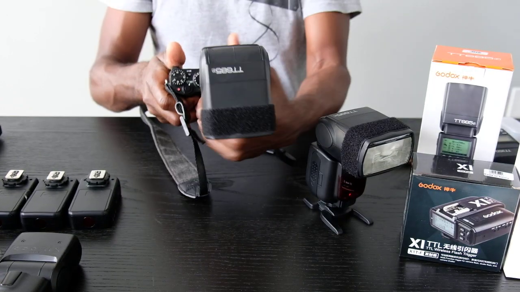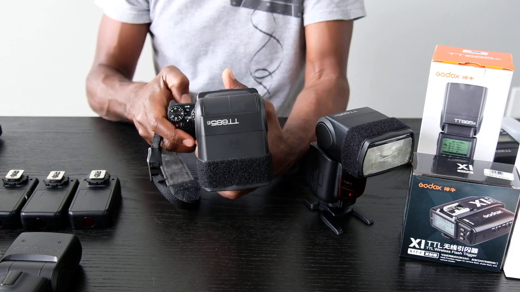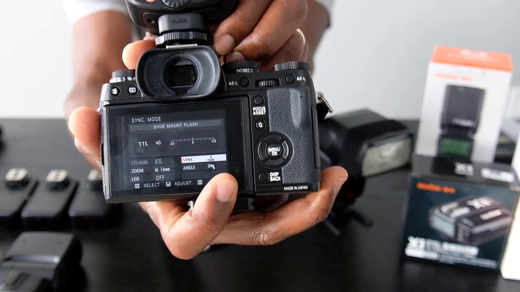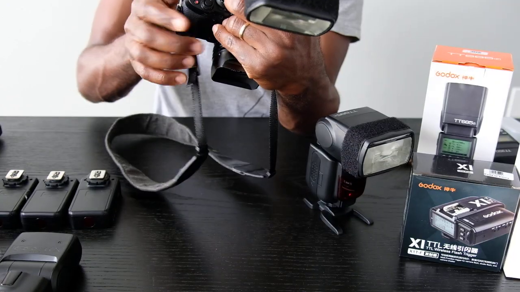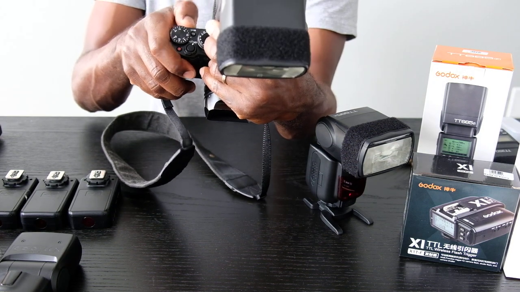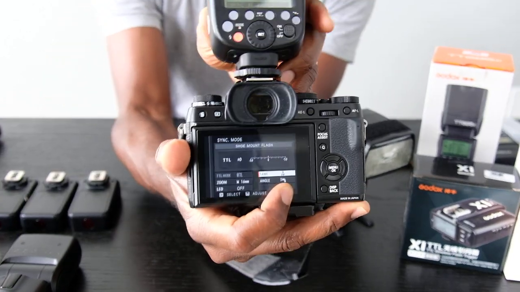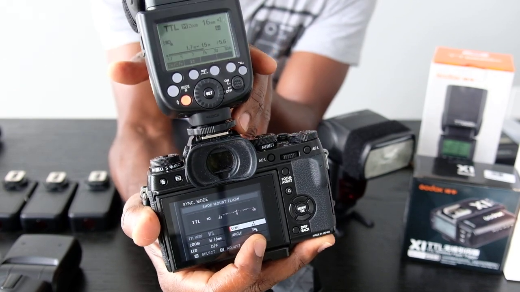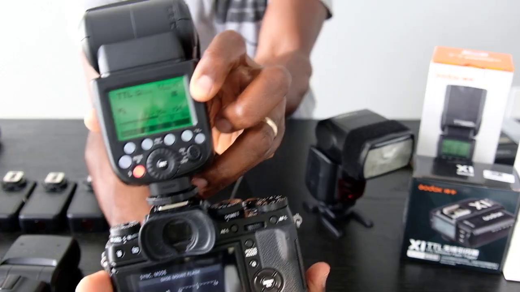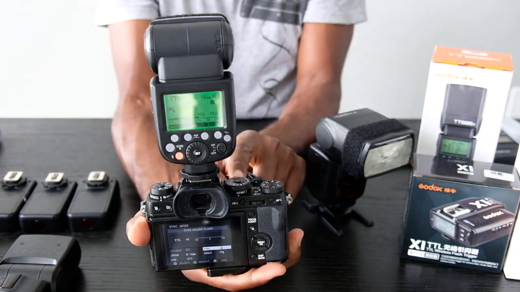Now if I go ahead and enable high-speed sync, if I go into the flash menu system, TTL, I'm going to change the sync. Right now it says front. I'm changing it from front to FP. FP for Fuji means, I think, full power. That's what I'm going to call it anyway. But then on the flash, what you'll see is there's an H with a lightning bolt. That's high-speed sync. So I'll keep the shutter speed the same, 1000.